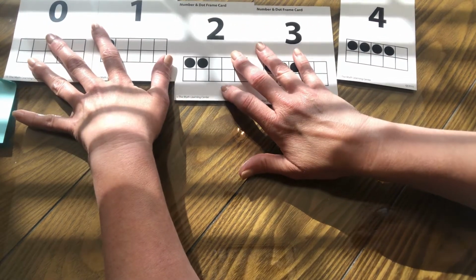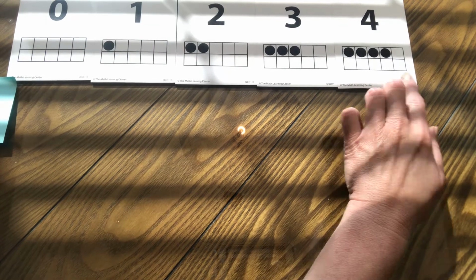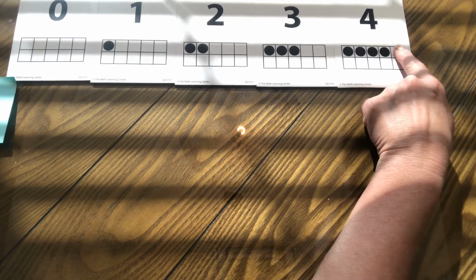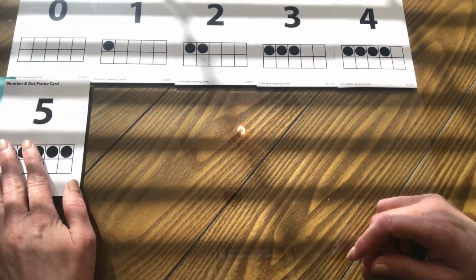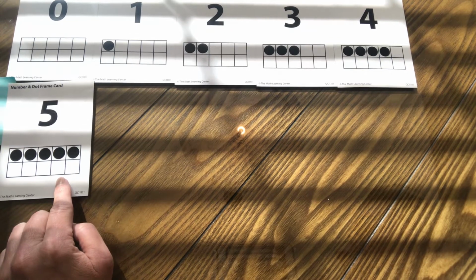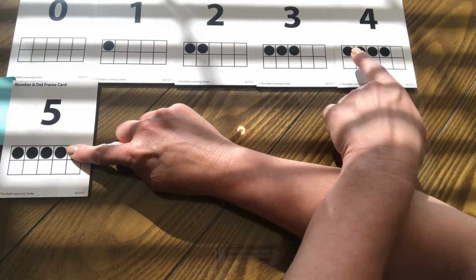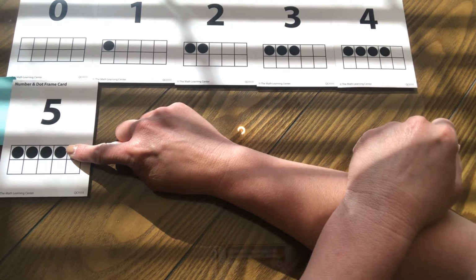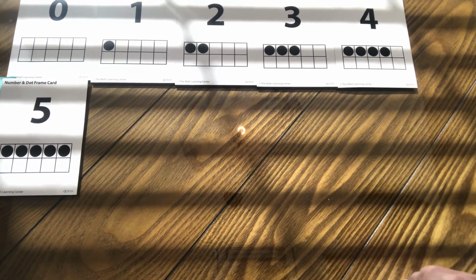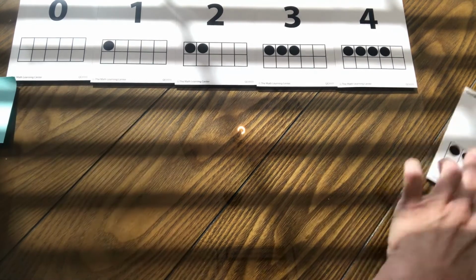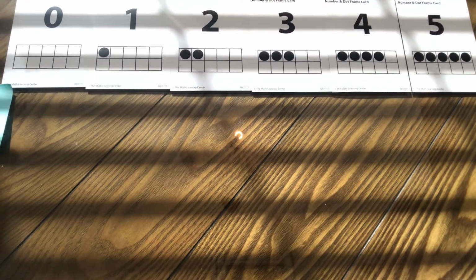Sorry, I'm looking at my camera a little bit backwards from you. And I want to think what would come next. Well, if I added one more dot, I would completely fill that 5 frame up. And I would have the number 5. Do you see how 5, if I were to cover up the last dot, has 4, just like the number card 4? And so 5 is one more dot, and it comes right after the 4. In fact, I might even be able to put it right up here so that you can see it. There we go.